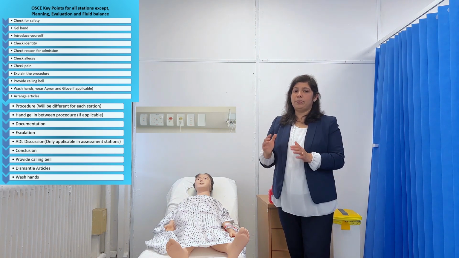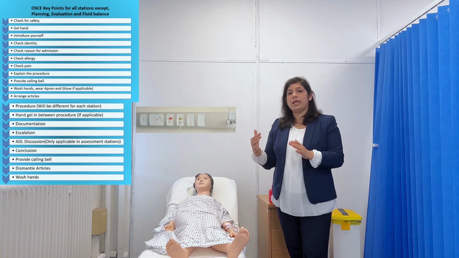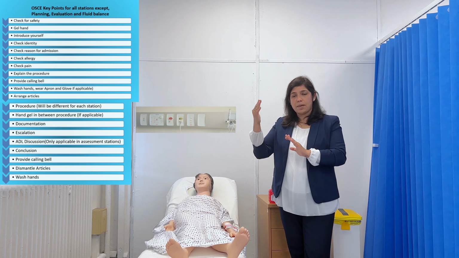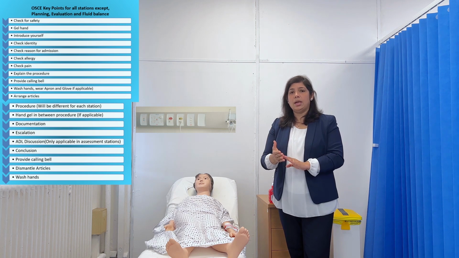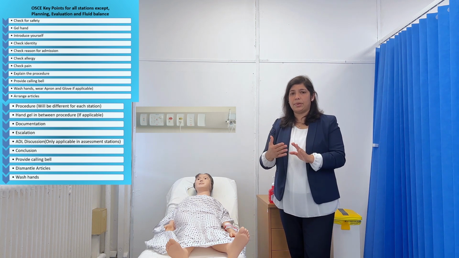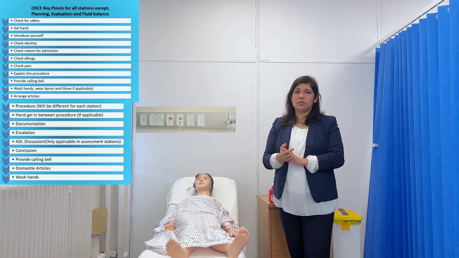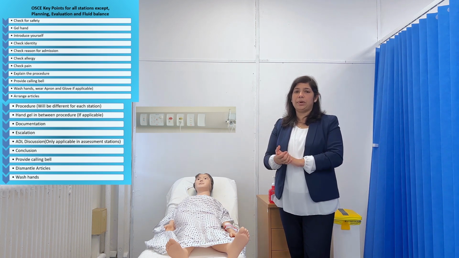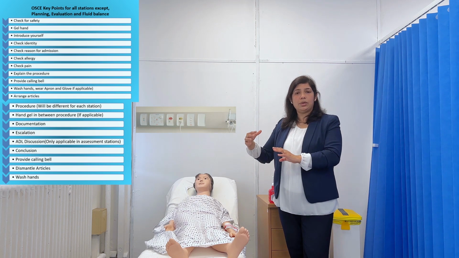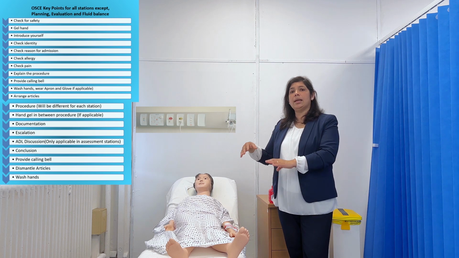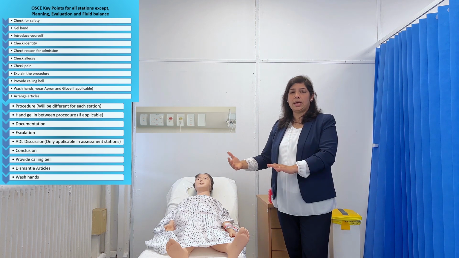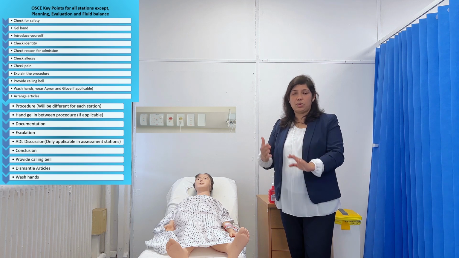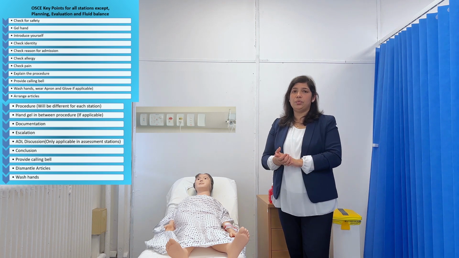After the documentation, you are supposed to do the escalation. Escalation is based on what procedure you have done. If it is an assessment station, you need to escalate based on your assessment score. For the other procedures, we will go through each one separately and do the escalation accordingly. After the documentation, remember that you do the escalation. That is mainly based on what procedure you did, what the outcome of that procedure was, and what your plan is for that patient. I will escalate to my team, my colleagues and my medical team. That's what we need to do for the escalation.